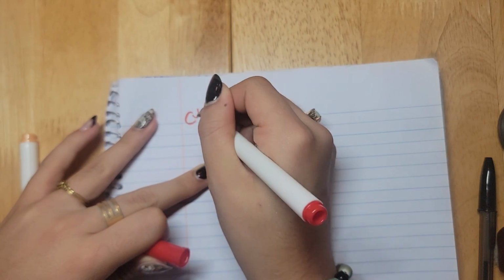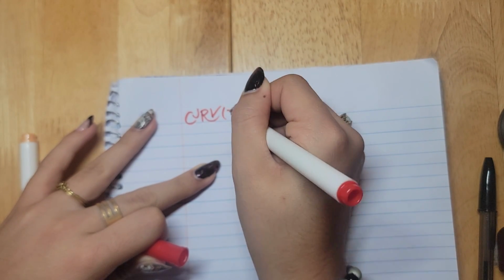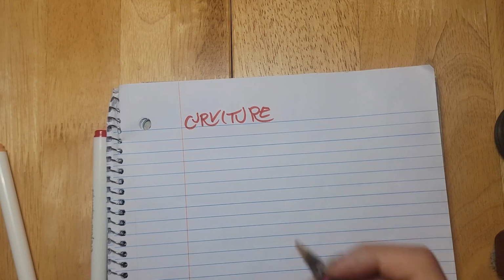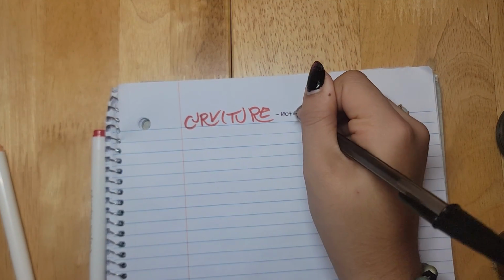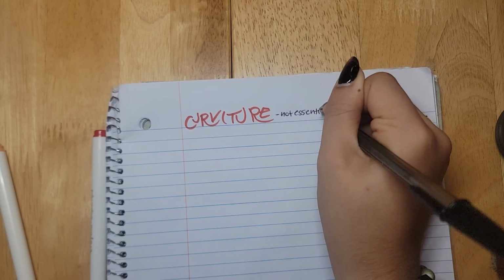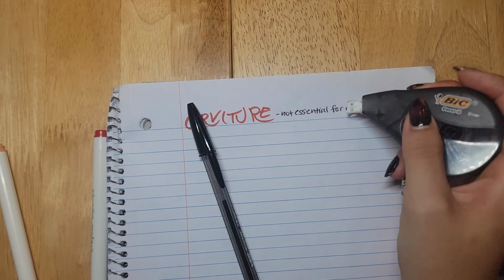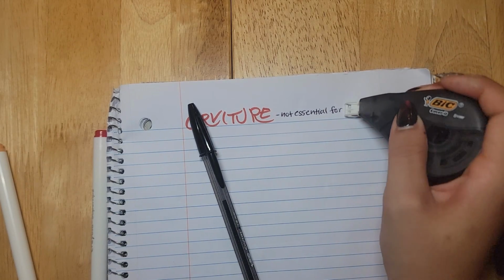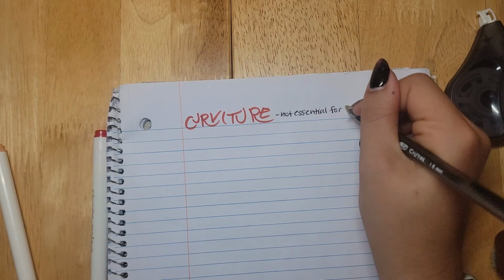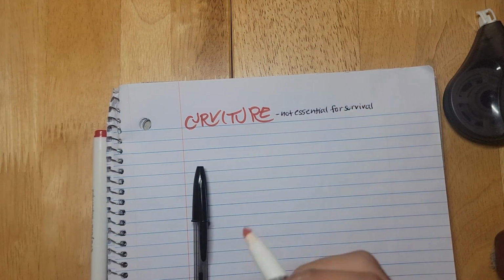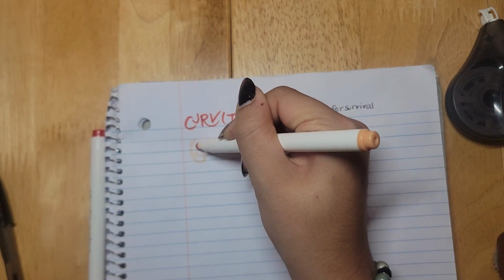Okay, on to our last part, curvature. I'm going to write it curvy, curvature. Okay. And unlike the other ones, this one's actually not essential for survival. The way we found it was in transposon mutants, and they were alive and kicking, but they were not normally curved.